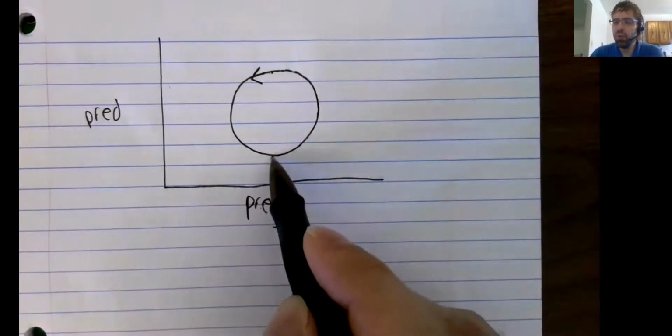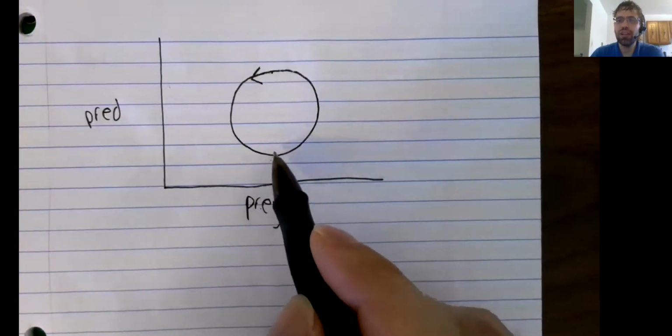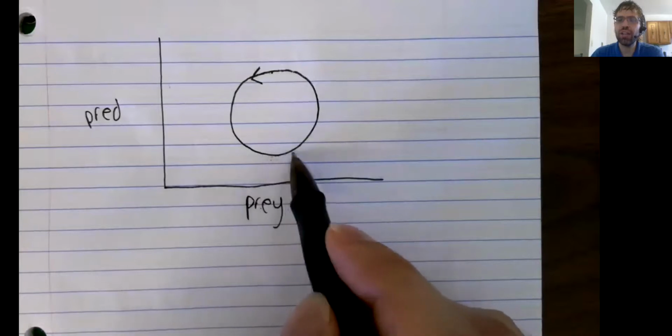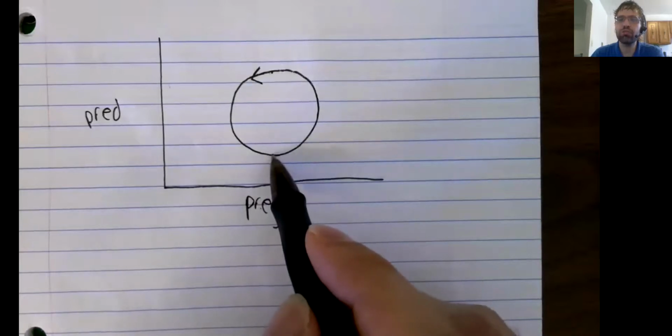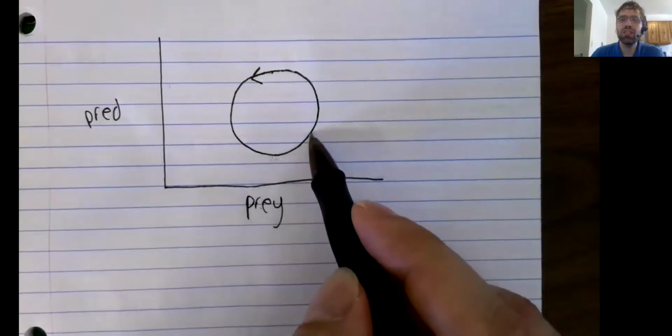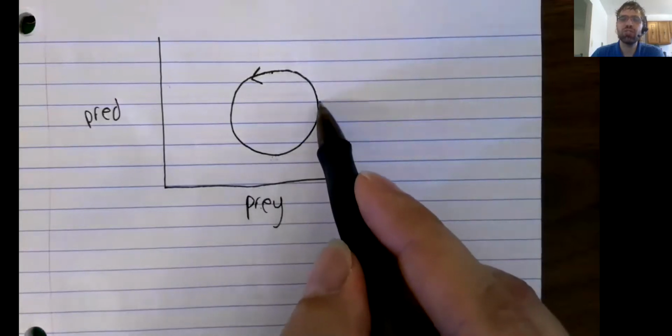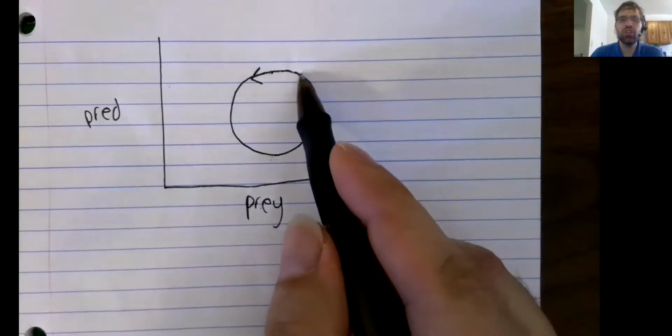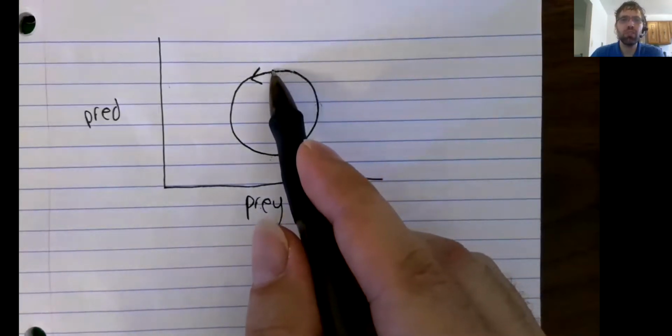For a while, there are a few predators and a medium number of prey animals. The number of prey animals and the number of predators increase together. The number of prey shrink while the number of predators increase.